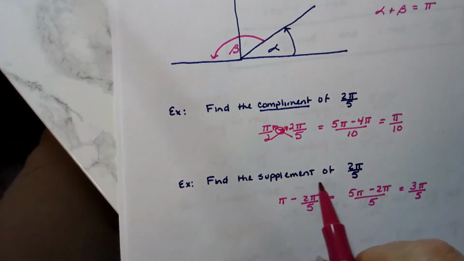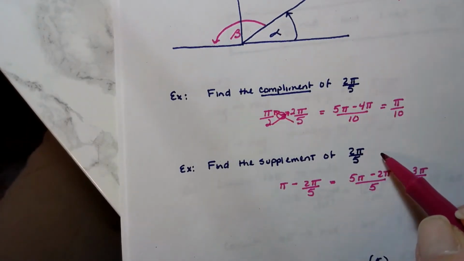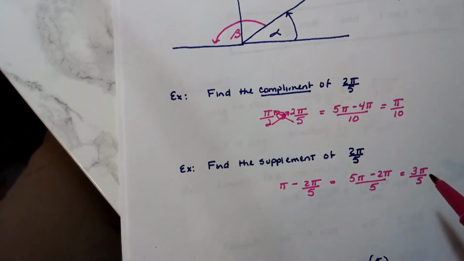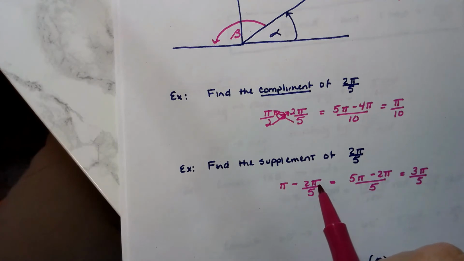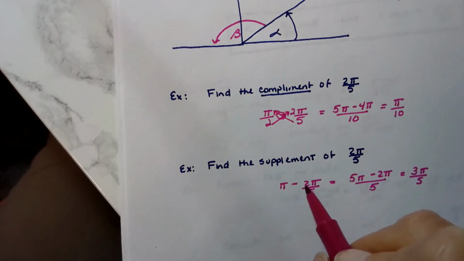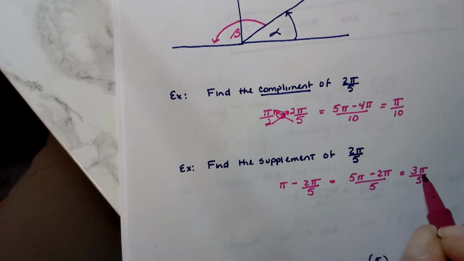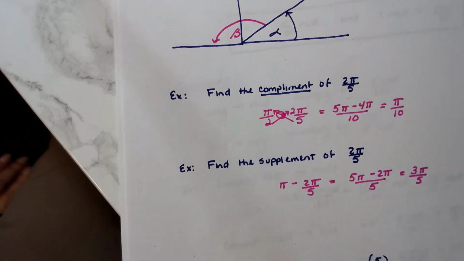This one says find the supplement of the same angle. Well, what I know is that this angle plus some other angle has to equal 180 if they're supplementary. So I'm going to subtract it from pi. Pi minus 2 pi over 5, that's just 5 times pi, which is 5 pi, minus 2 pi, all over 5, all back over that common denominator. Now I can subtract the numerators and get 3 pi over 5.